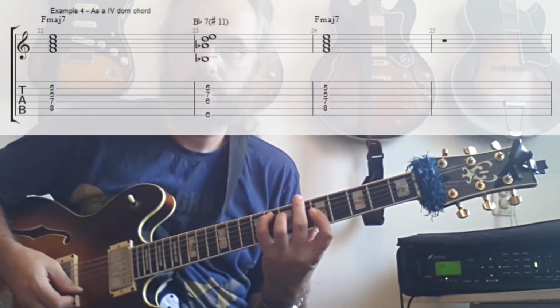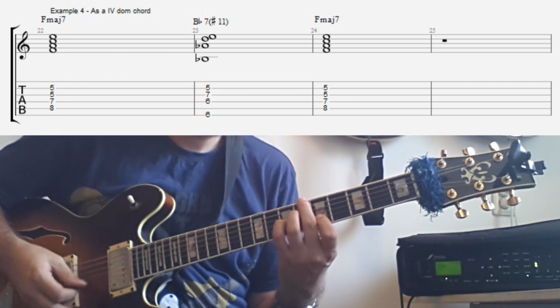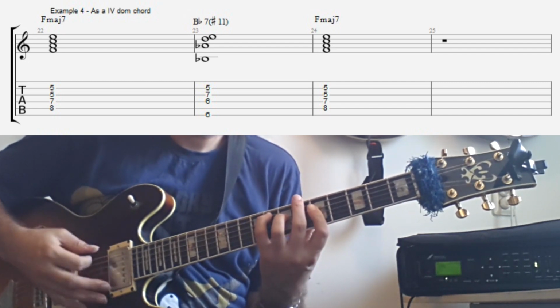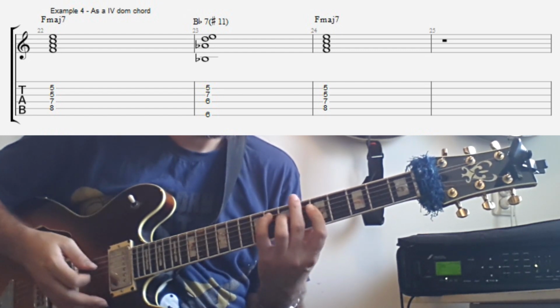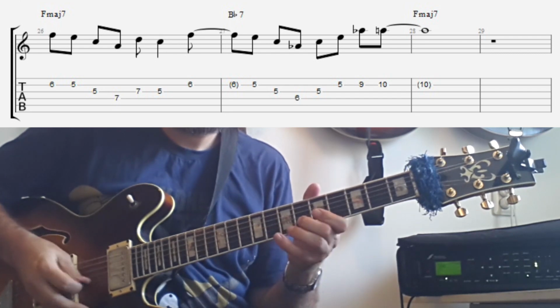Another example where you will find a dominant with a sharp 11 is when you have a song where the fourth chord is turned into a dominant. This happens in some standards. I think Tenderly has one, and Sudanso Samba, and a few other ones. So basically, I think it's just used to vary the sound a bit, so you get something like. And a line on that will be something like this.